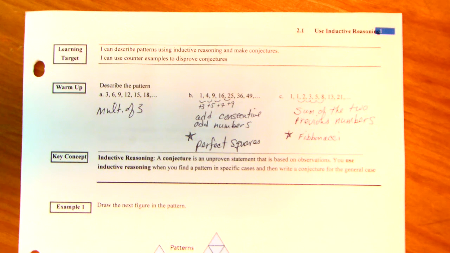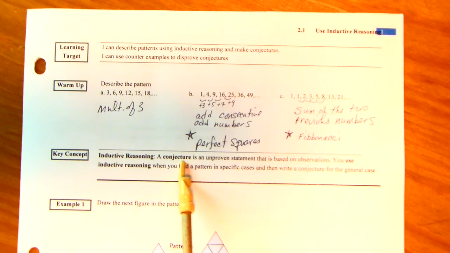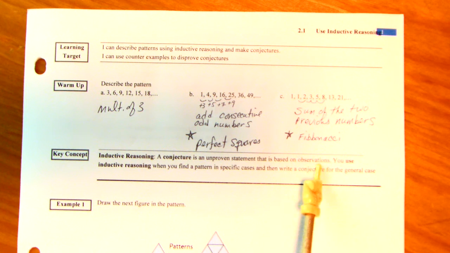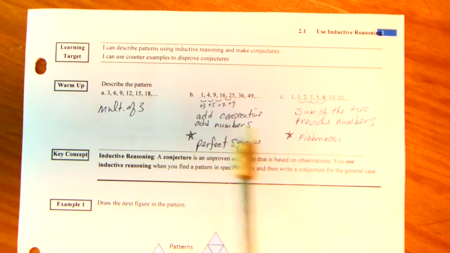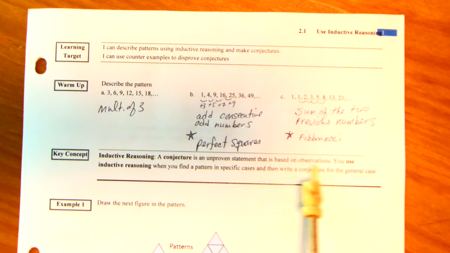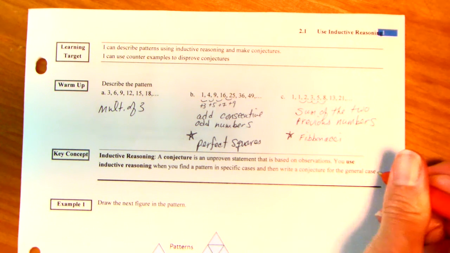In any case, let's go to our key concept. Inductive reasoning, a conjecture. So this is kind of like your idea of what's happening, your pattern. It is an unproven statement that is based on observations. So this is unproven, but we could pretty much use them. You use inductive reasoning when you find a pattern in specific cases and you want to write a conjecture for a general case.